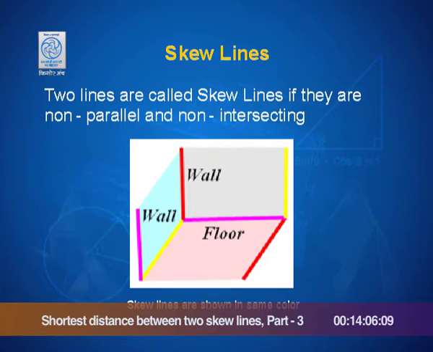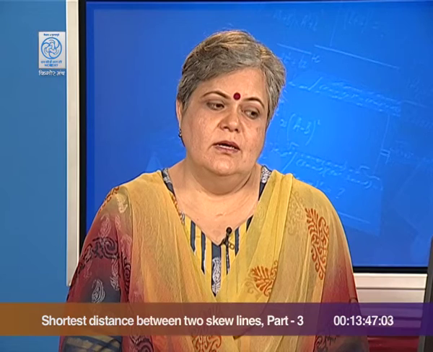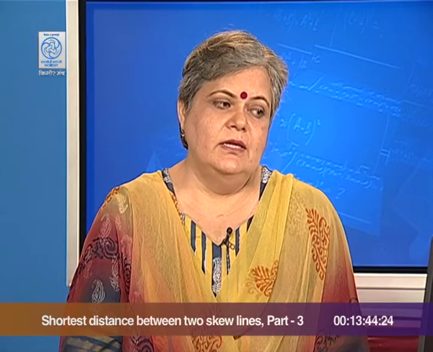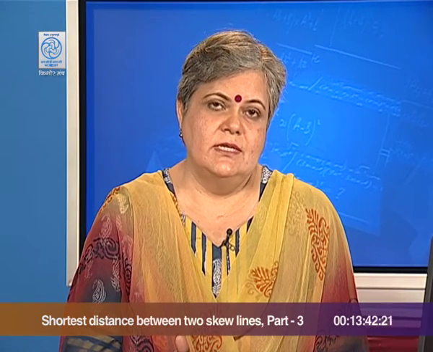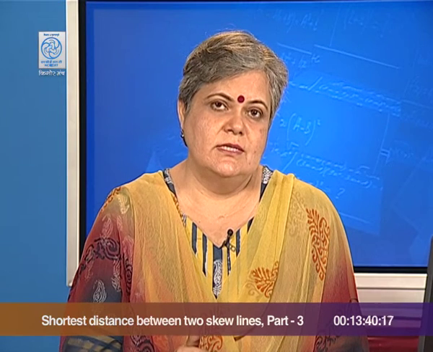Another example in this illustration, if I take a line which is along the railing of the balcony and I take a line along the stick which is lying inclined to the floor resting against a particular wall, then these two lines will also be skew lines. We are interested in finding the line of shortest distance and then the shortest distance.